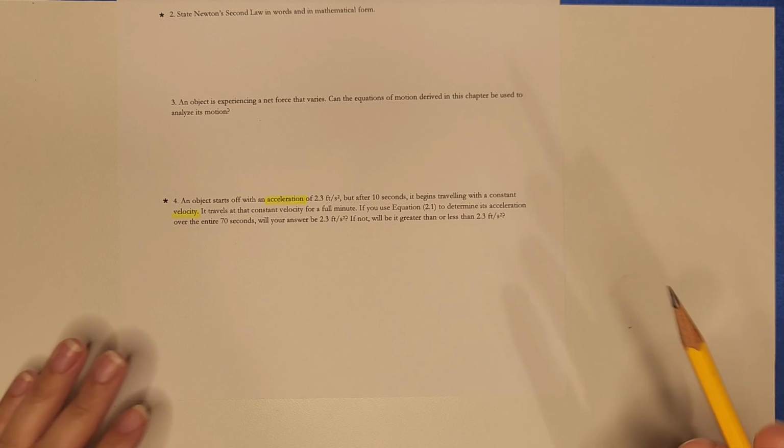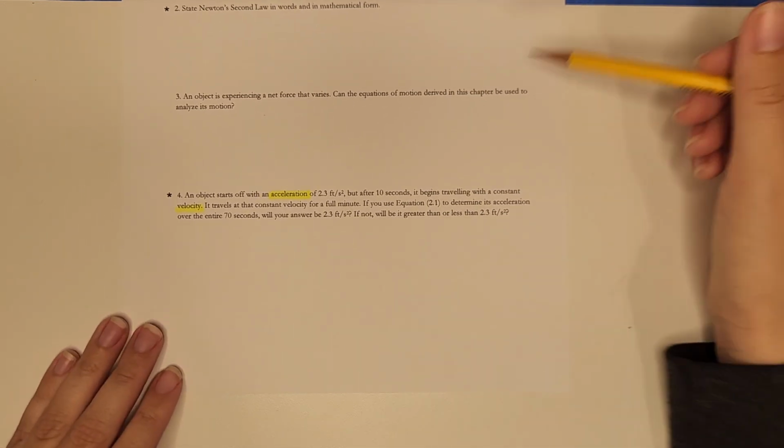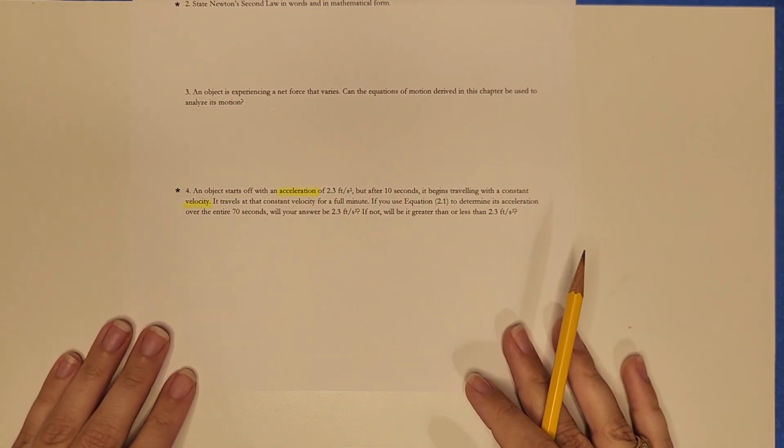The equations of motion from this chapter cannot be used to analyze the motion of this object. I'm not going to write that down because it's just writing down what I just said, but that is the answer to question 3. So now for question 4. An object starts off with an acceleration of 2.3 feet per square second, but after 10 seconds it begins traveling with a constant velocity. It travels at that constant velocity for a full minute. Then it says if you use equation 2.1 to determine its acceleration over the entire 70 seconds, will your answer be 2.3 feet per square second? And if not, will it be greater or less than 2.3 feet per square second?